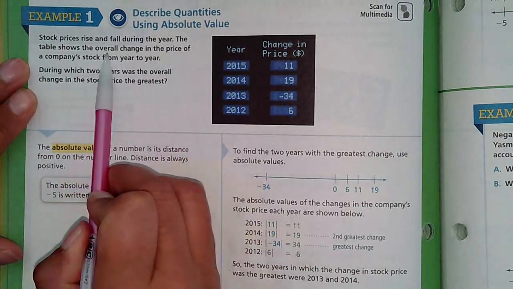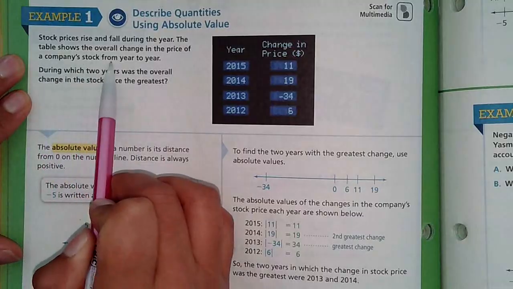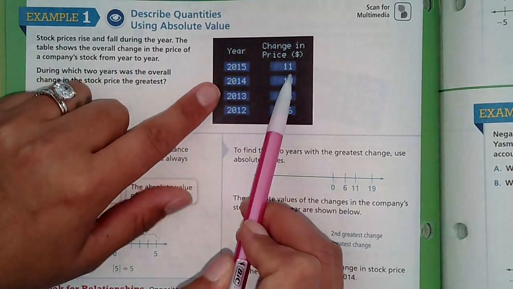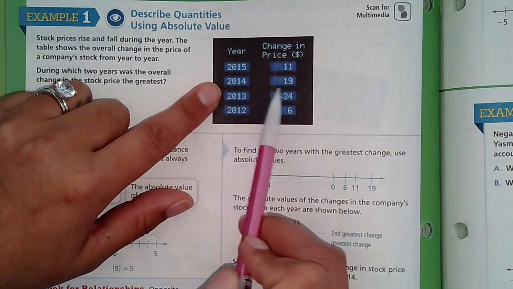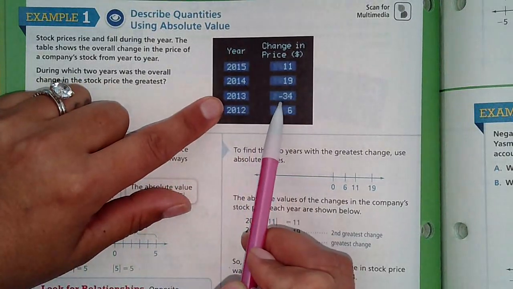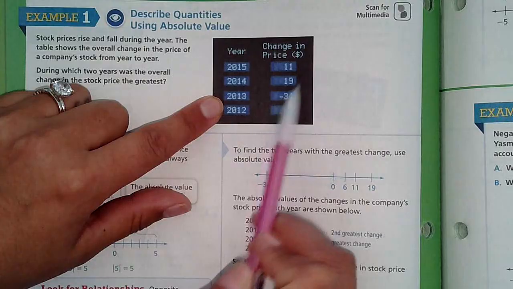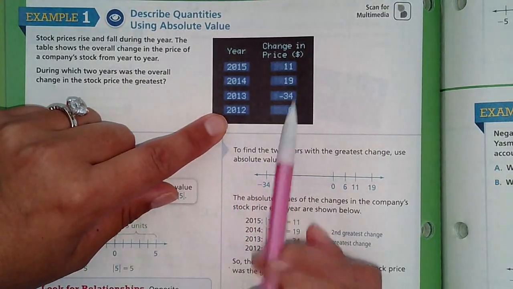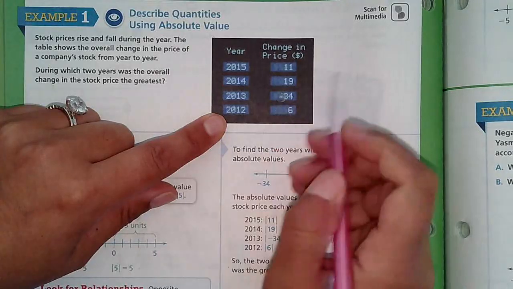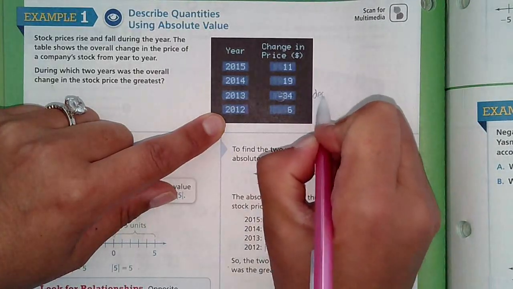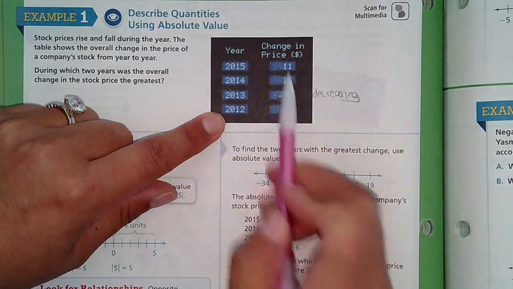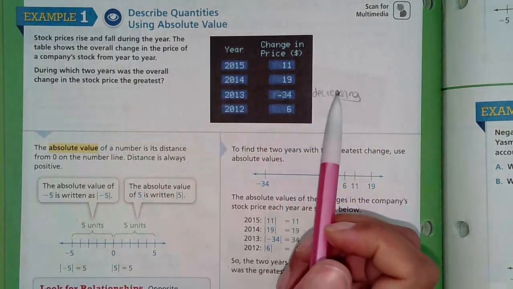The table shows the overall change in the price of a company's stock from year to year. In 2015, the change in price was $11, 2014, $19, 2013, negative $34, and in 2012, $6. This symbol right here means that the stock is decreasing, and because these are positive, that means they're increasing.